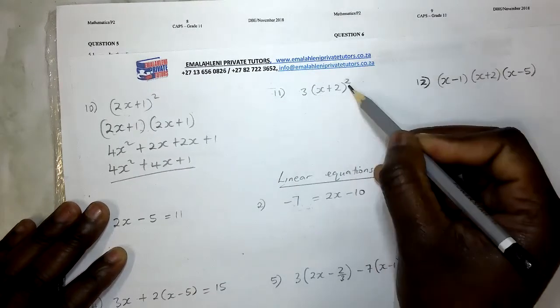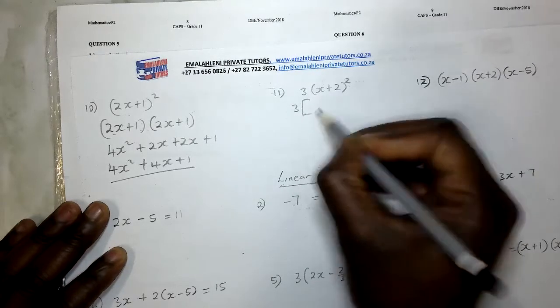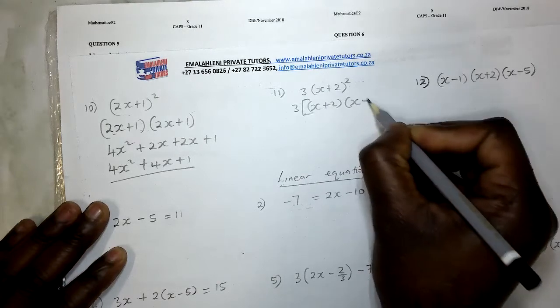Then when you check this one, again, you open your big bracket, 3, put your big bracket, x plus 2, x plus 2.